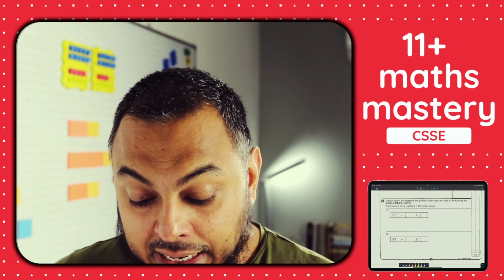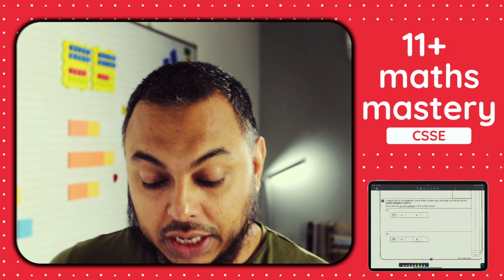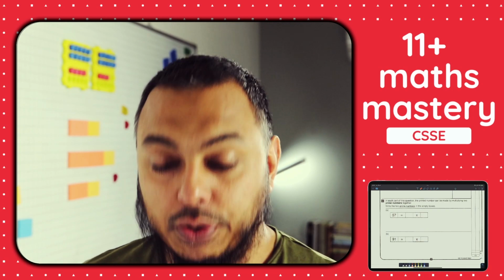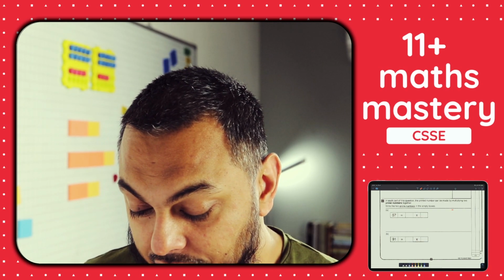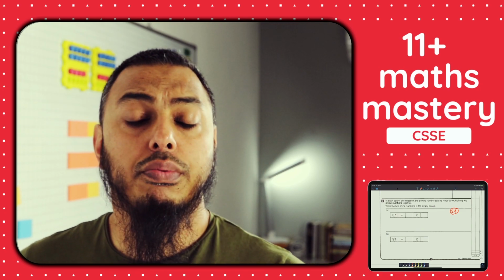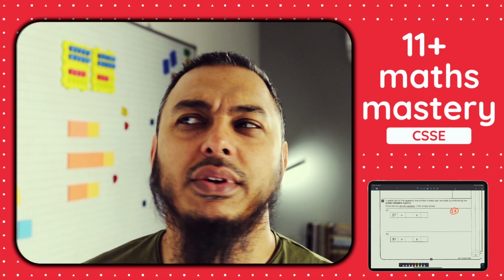Now, it says here, in each part of this question, the printed number can be made by multiplying 2 prime numbers together. Write the 2 prime numbers. So here, what we need to do is think about 57 and how we can split 57 up into a product of its primes. So what numbers can go into 57 that I know are prime?